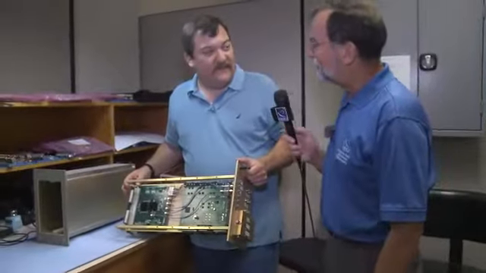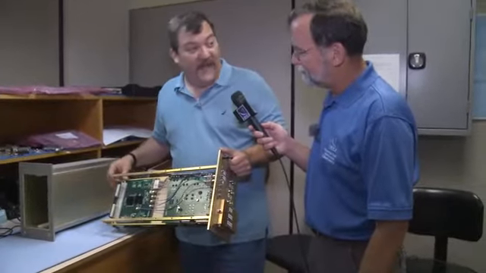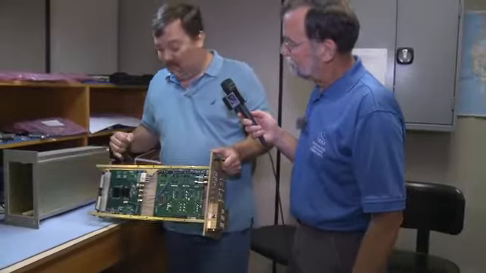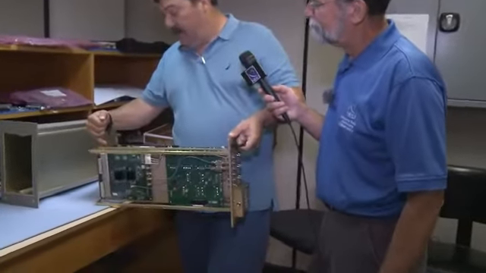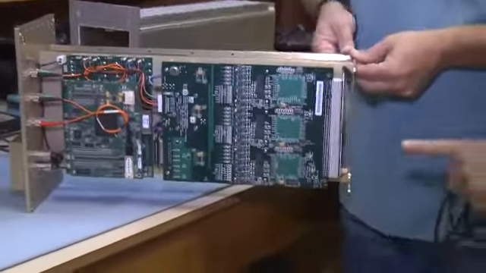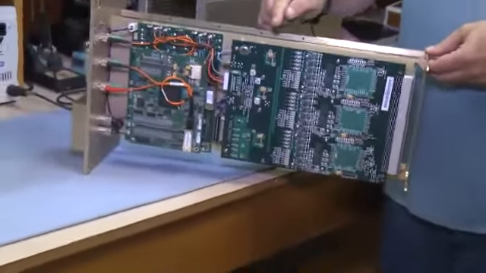How fast does this sampler work? This actually samples at 2 gigasamples a second. And once it's sampled, then it is a digital signal. It passes through this backplane back here. It goes to this huge board. So I guess we should turn this around. There we go. Over on this side. What does this big board do? This is the formatter board.